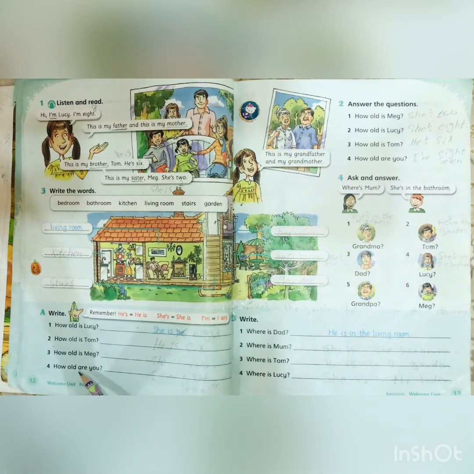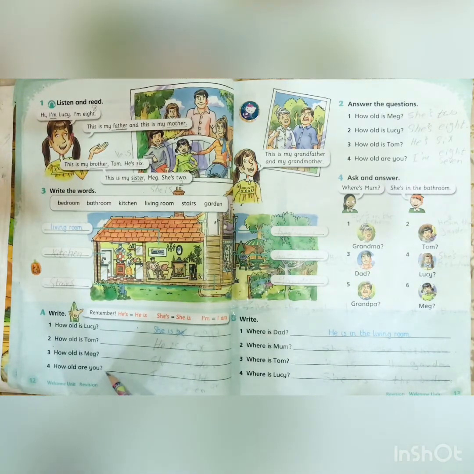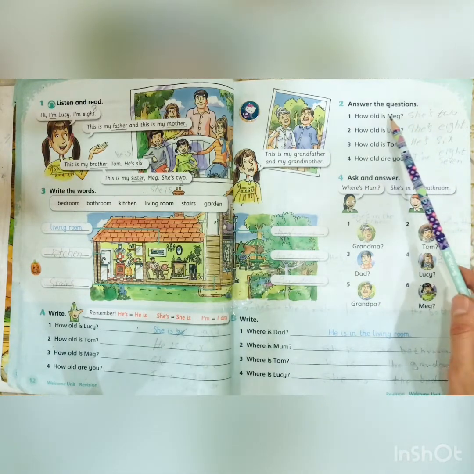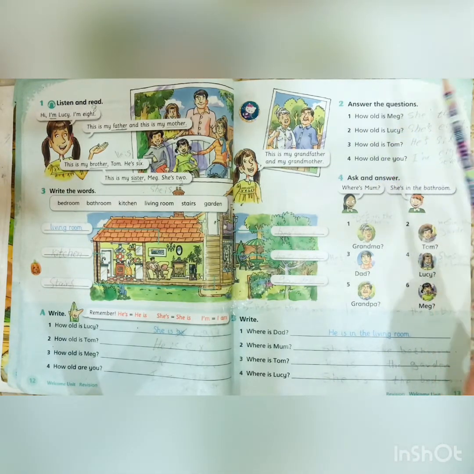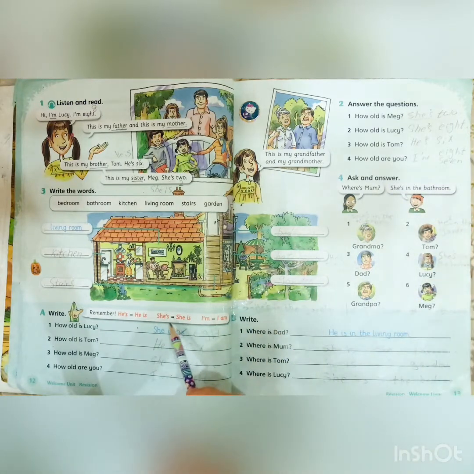And here it says how old are you? You can say I'm or I am, okay, because you are talking about yourself. And here we have this activity that says how old is Meg? We say she's 2. Why do we say she's? Because here we use the short form of she.